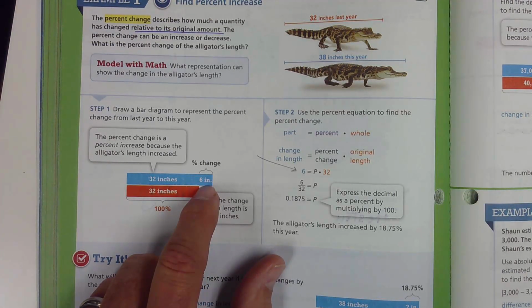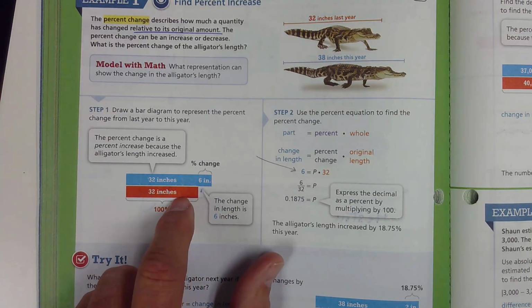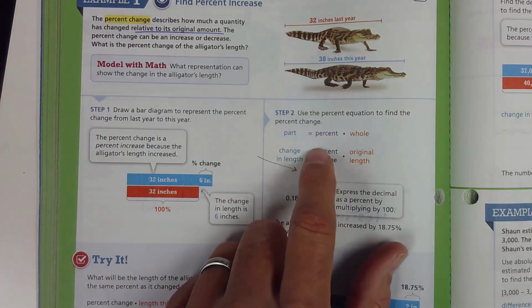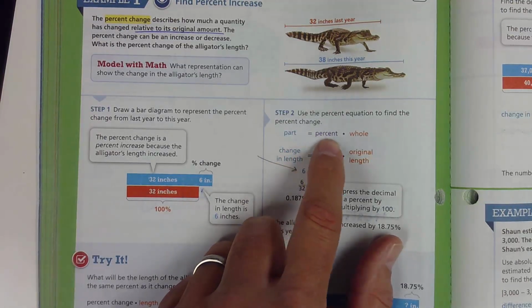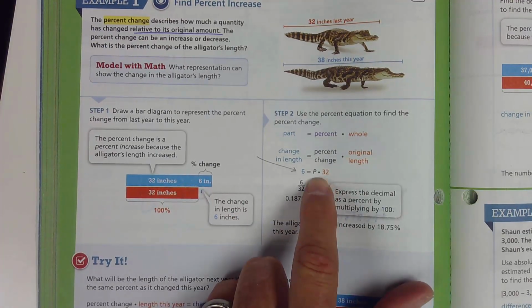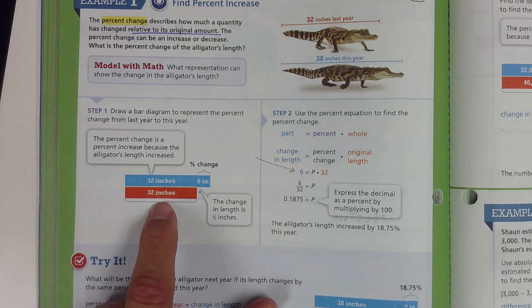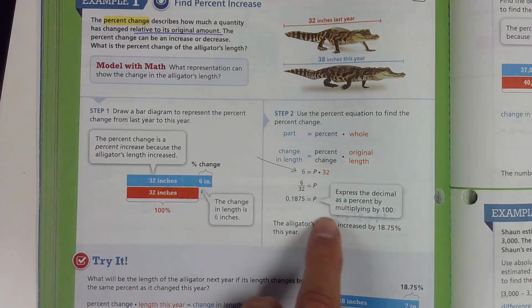And you want that 6-inch divided by the original full amount. And that was 32 inches. And that's exactly what they do here. Remember, it's always the part equals the percent times the whole. And so the part is 6, because there was a 6-inch change, equals the percent times 32, and 32 was the whole, or 100%.